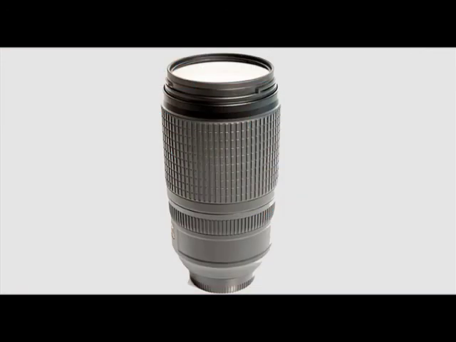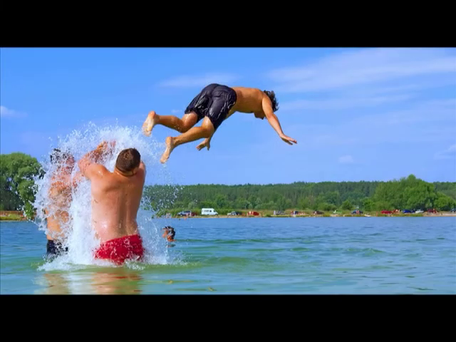A telephoto or long lens helps you get closer to the action and gives you a greater range of focal length options.